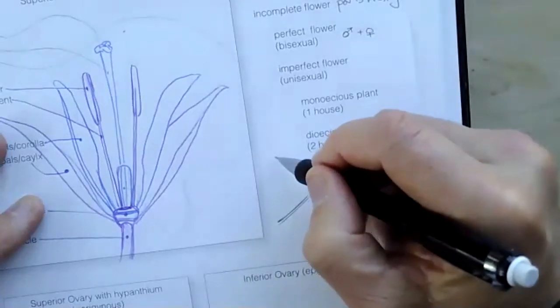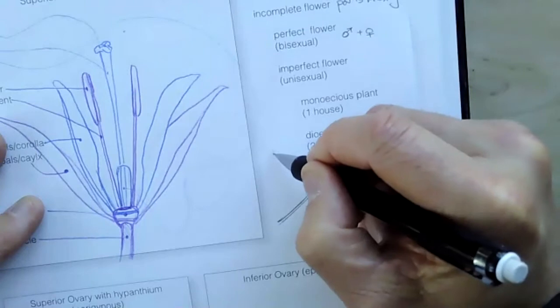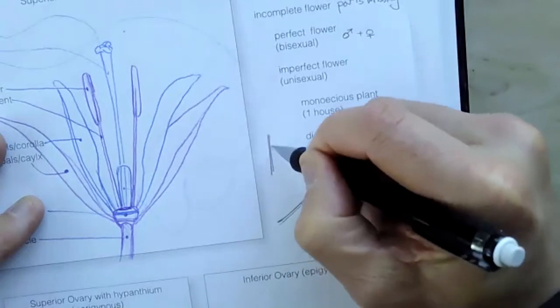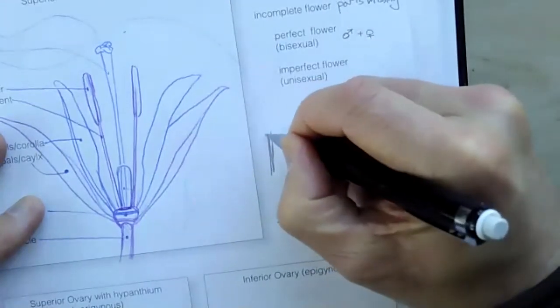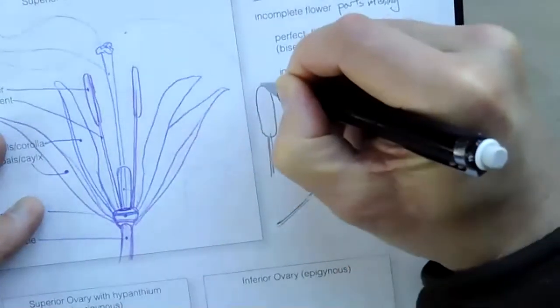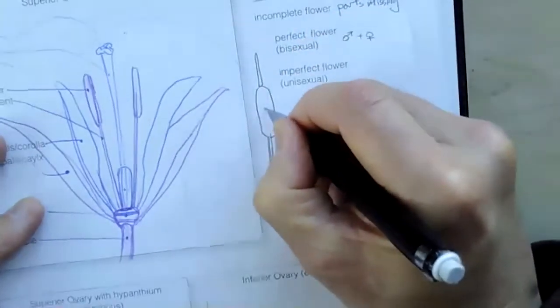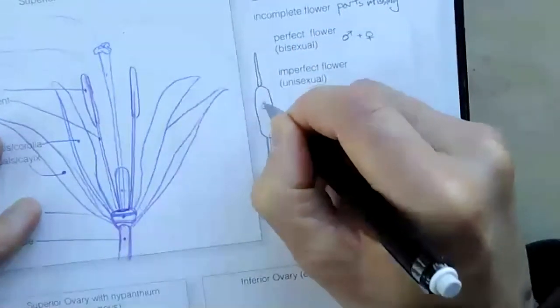Another way to think of this is a cattail. Let's go for a cattail. I'm going to draw a little cattail bulb here. You know, cattail has the hot dog part, and then there's the spike on top. These are thousands of flowers.